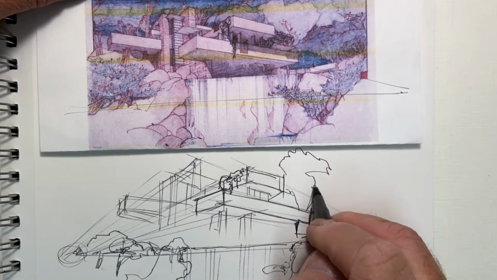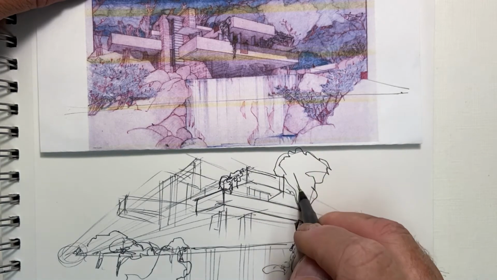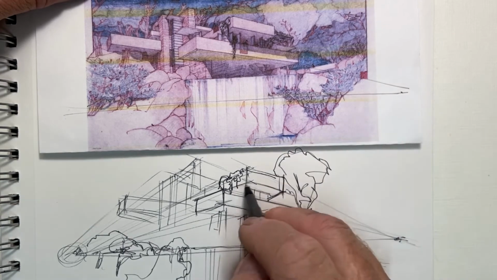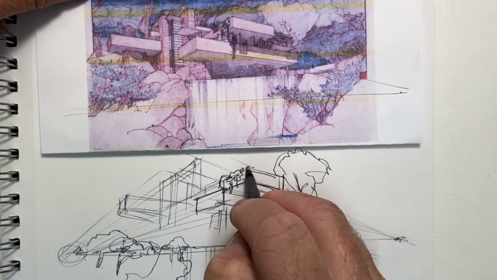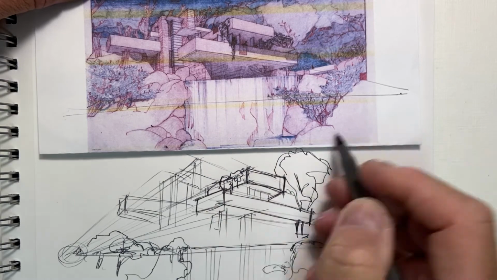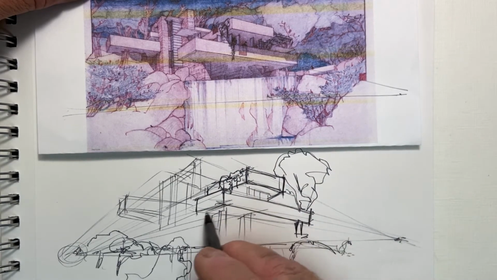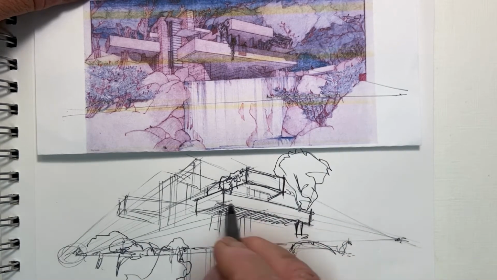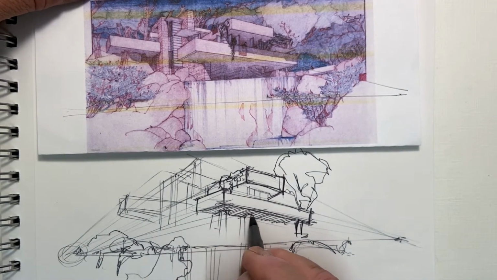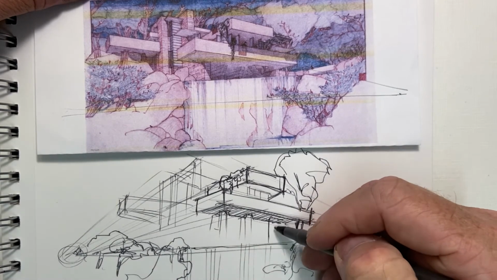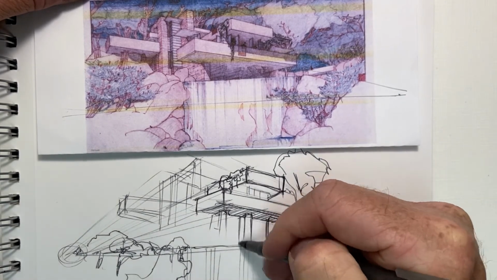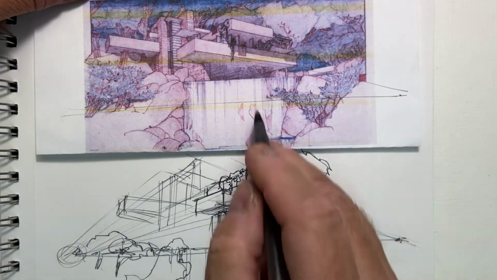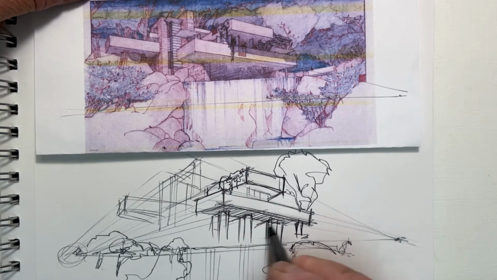Just indicate this tree, maybe a couple of limbs inside, so you don't lose track of it. You can also put in shadowing, just like I taught you before. Here's his walls. Actually, his walls go back inside here.